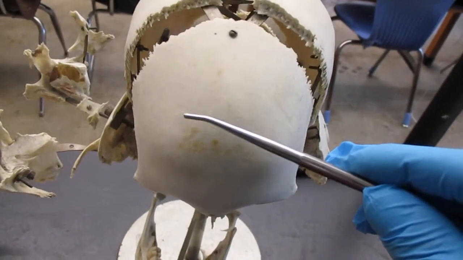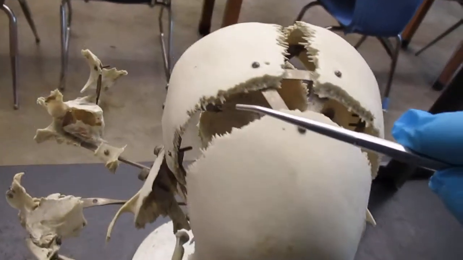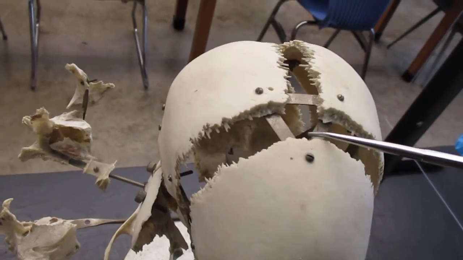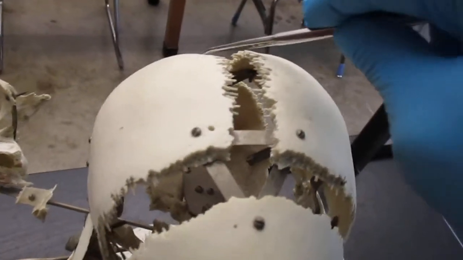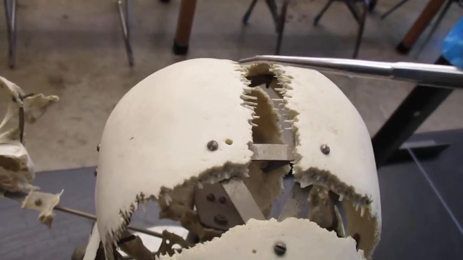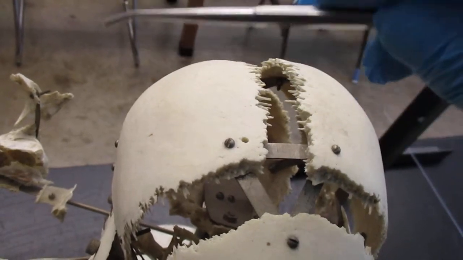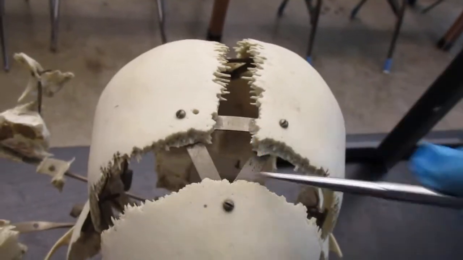We can see the frontal bone here, and we can see the coronal suture here, and you can see the sagittal suture which separates the parietal bones. So here is the right and left parietal bone, and here's the sagittal suture, and here's the coronal suture.